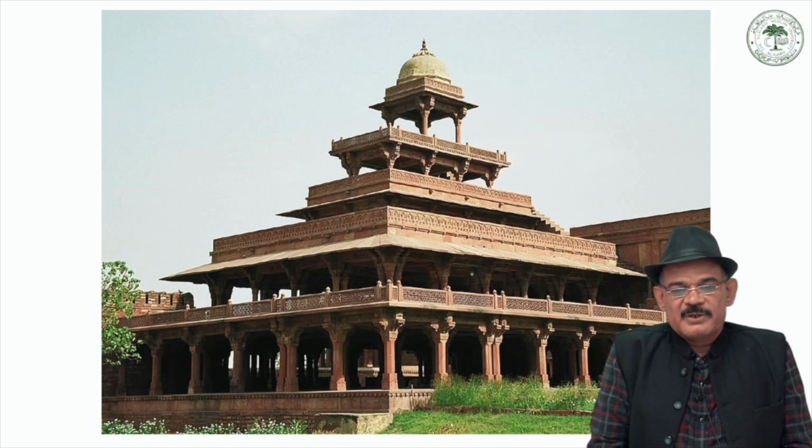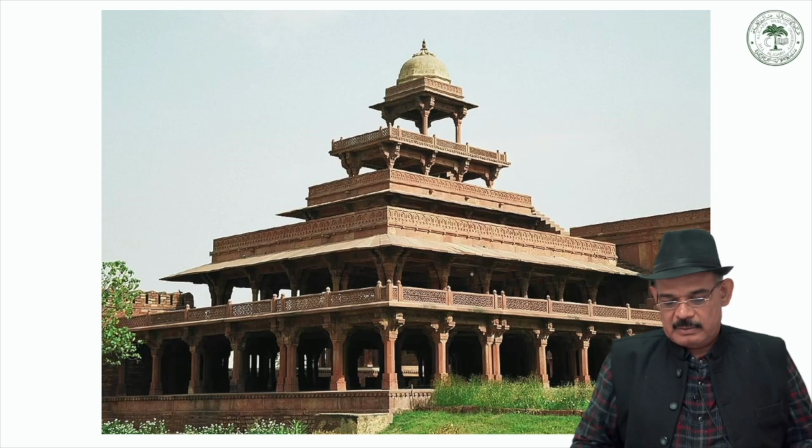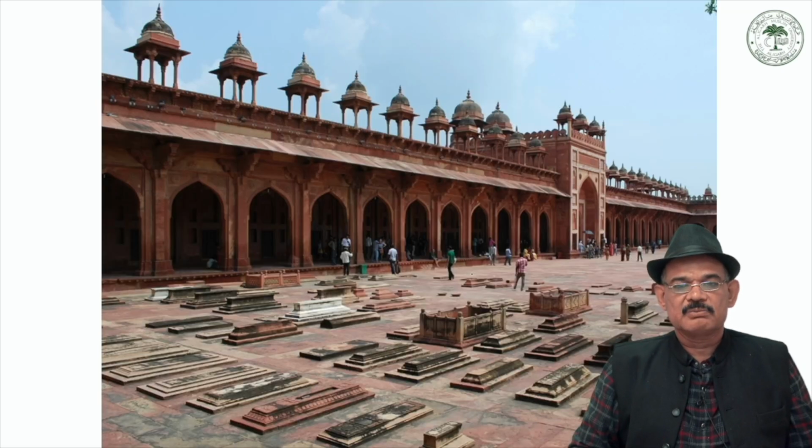As per some scholars, this structure was used for pleasure purposes, while some scholars are of the opinion that it's a badgir, a structure that traps the air and provides a cooling system.